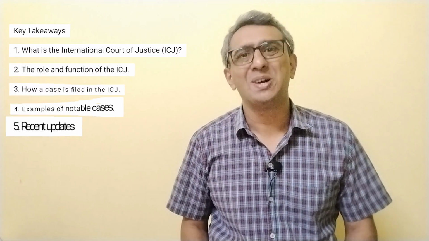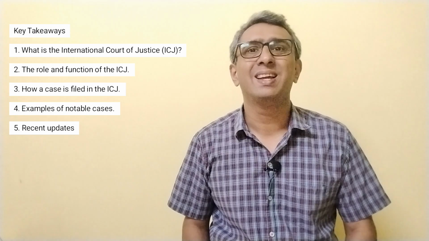Here's what we will cover. First, what is the International Court of Justice, or ICJ in short? Second, the role and function of the ICJ. Third, how a case is filed in the ICJ. Fourth, examples of notable cases. Fifth, recent updates and relevant case laws.